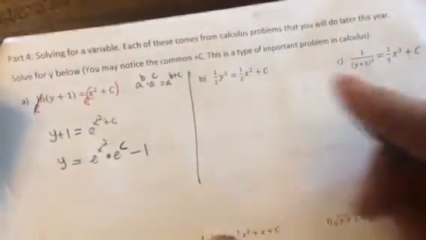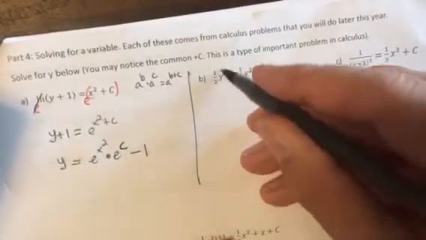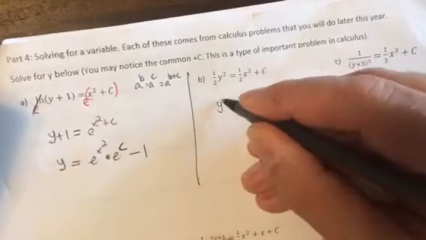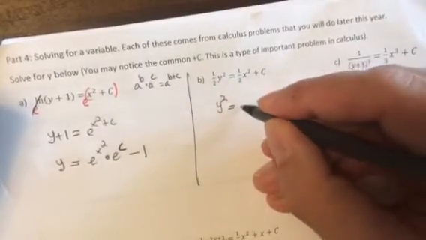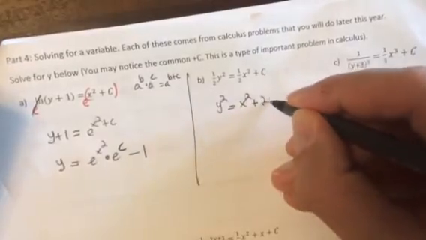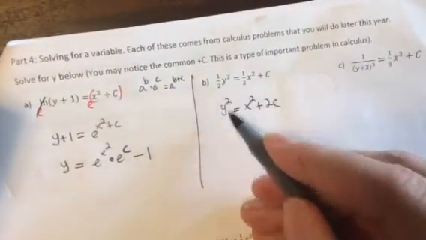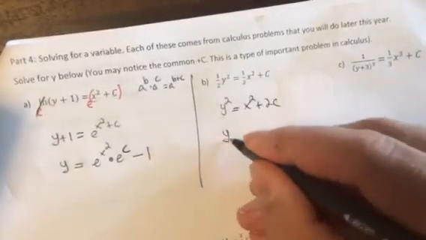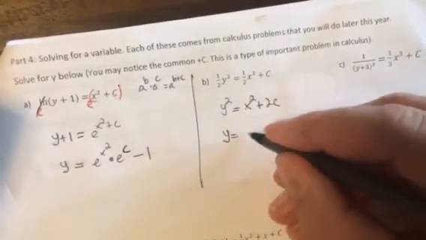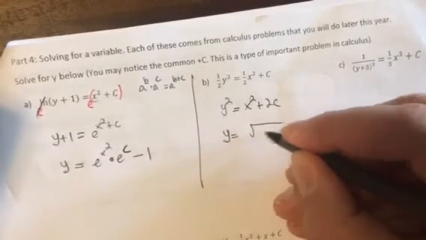Okay, for b, we want to get y by itself. So we're going to get the squared by itself. We multiply by 2. And again, we multiply the entire side by 2. This is a binomial. So it becomes 2 times 1/2 is 1, 2 times 1/2 is 1, 2 times c is 2c, and then y equals, we're going to do the square root on both sides. It has to be the square root of the entire side.